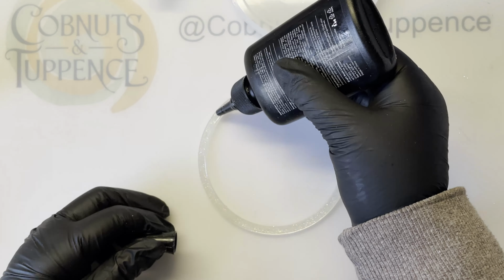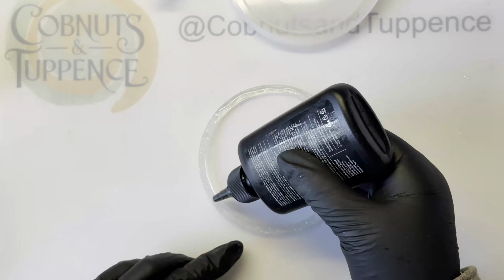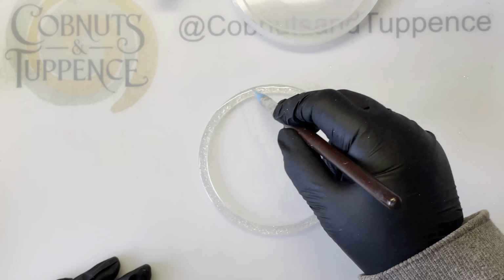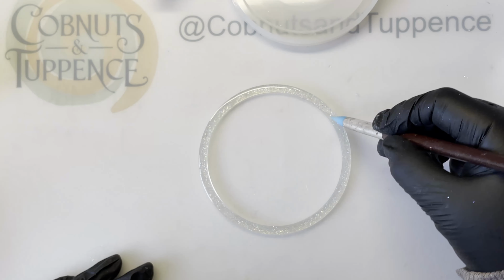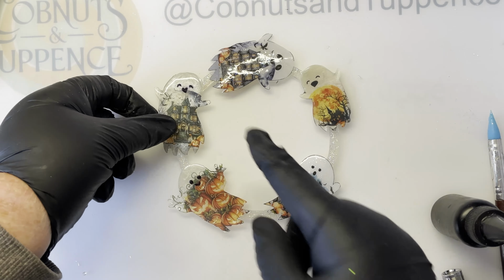So I'm going to add a layer of UV resin, just go all the way round, dome it slightly. This will neaten up the back and also make it a little bit stronger. So once I've filled this up, again I need to cure this. And now I can put my wreath together.